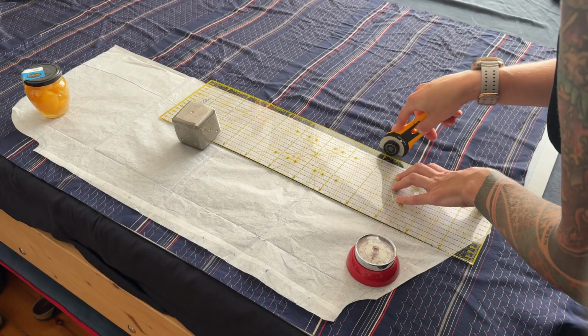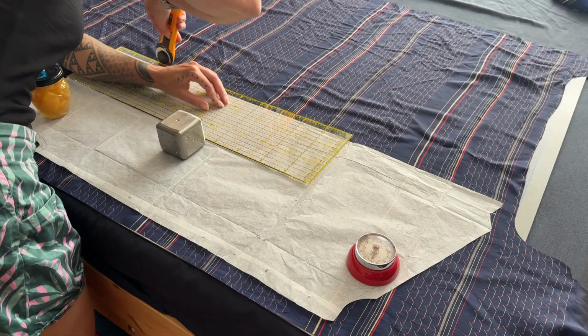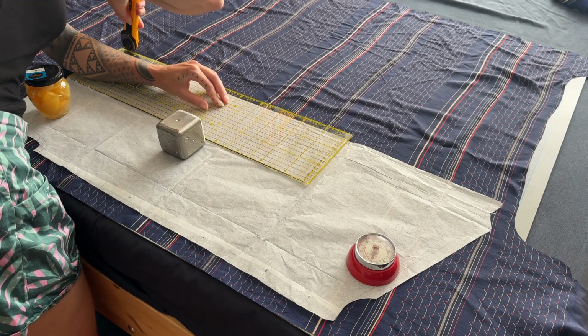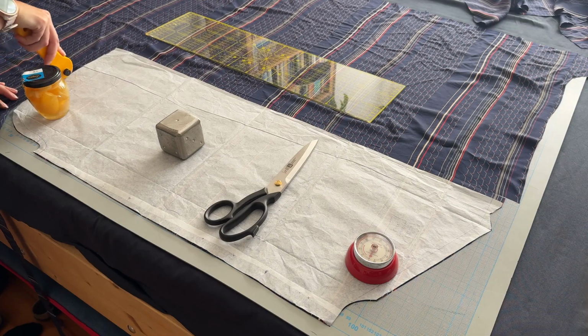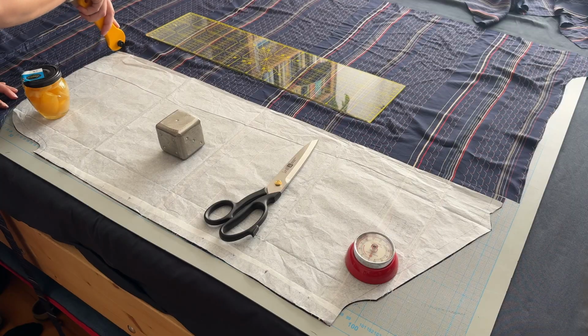After this was finished, I had the impression the biggest part of the project was done, even though it was only the front piece. I continued cutting out the other pieces, starting with the back piece.